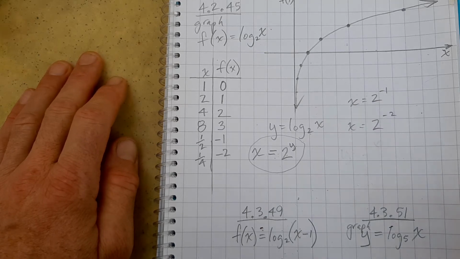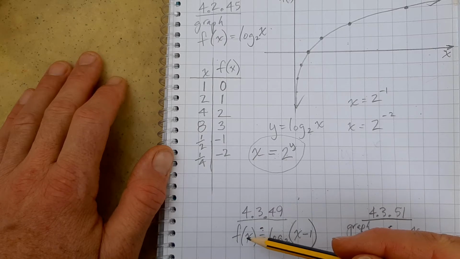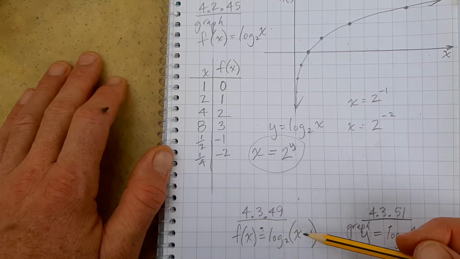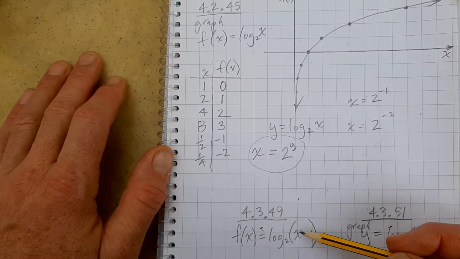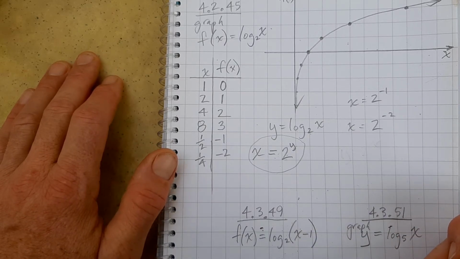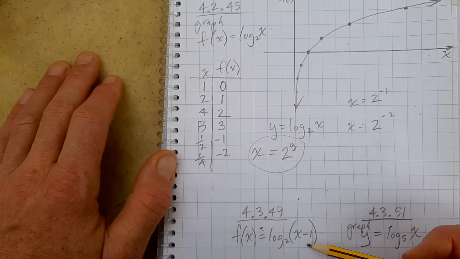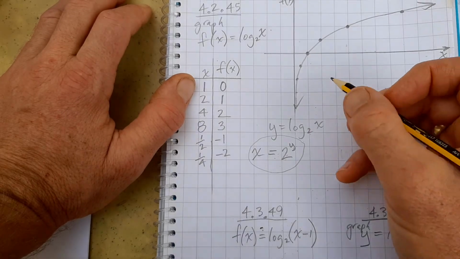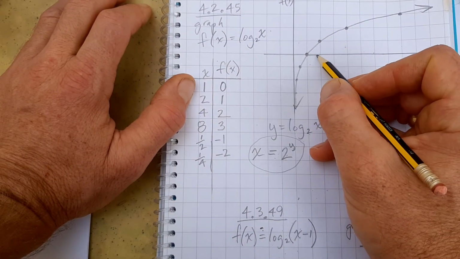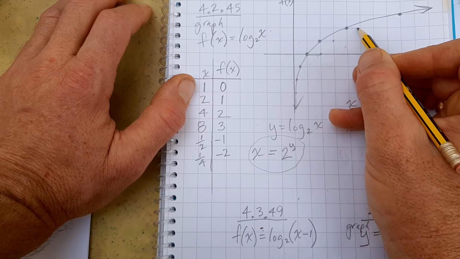Okay, let's look at 4.3.49. And you got the same thing. f of x equals log base 2 of x, and the minus 1 is in there with the x. What does it do every time we put a plus or minus right next to the x? Okay, that's going to shift this graph to the right. Every point on this graph will shift to the right 1 unit.